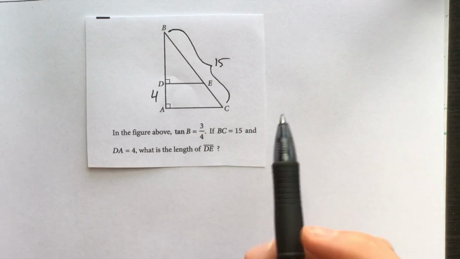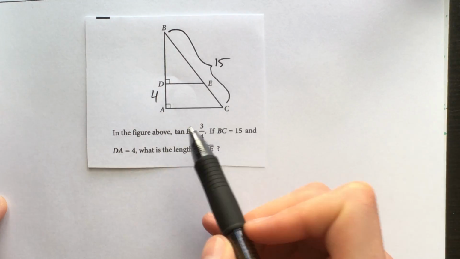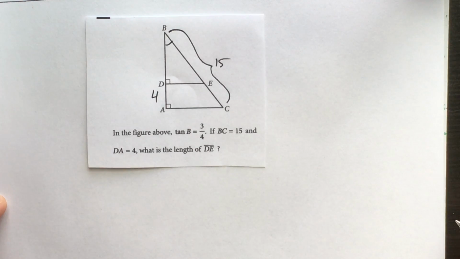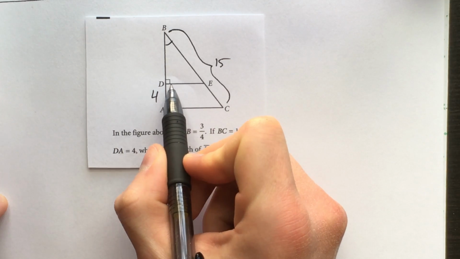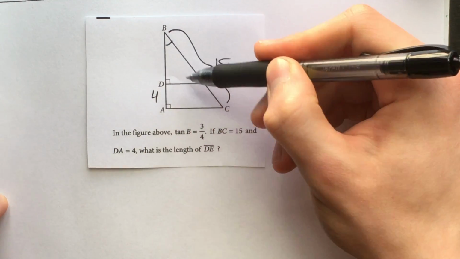So we're told in this problem that BC is 15, that DA is 4, and that the tangent of angle B is 3 over 4. So the tangent is opposite over adjacent. What that basically tells us is that the ratio between the opposite, so this side and this side of the smaller triangle, is 3 to 4.